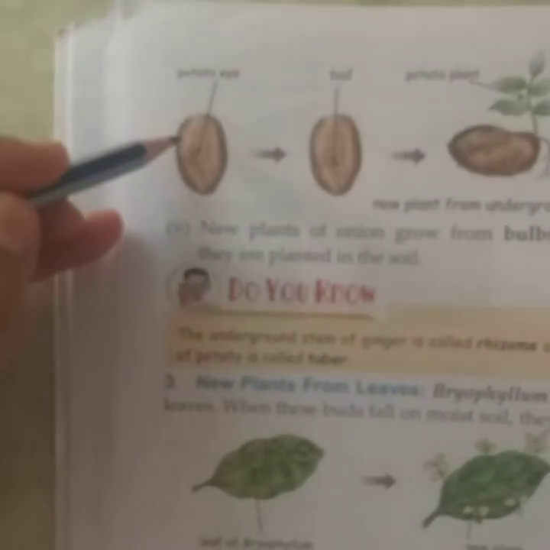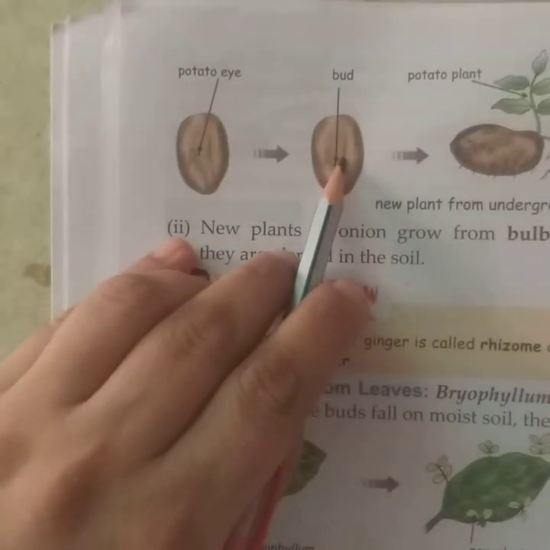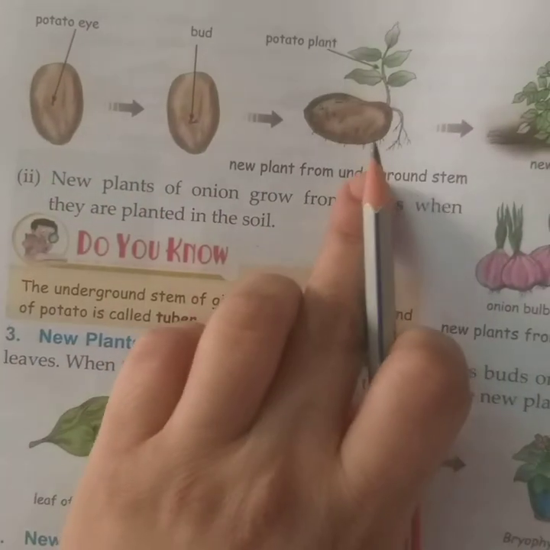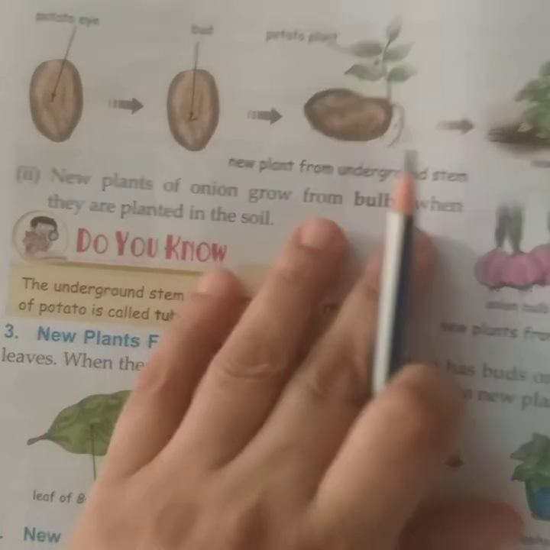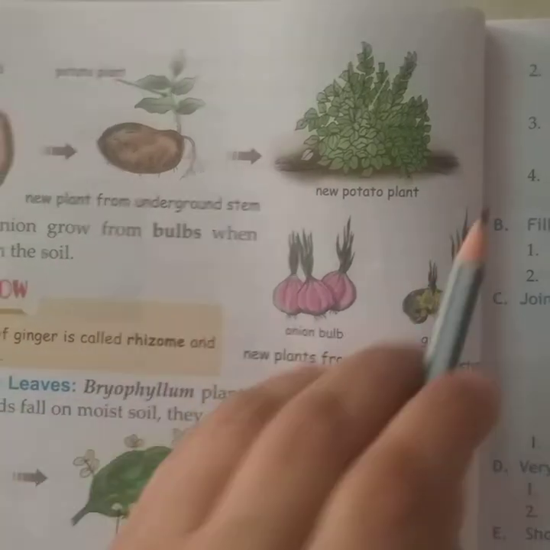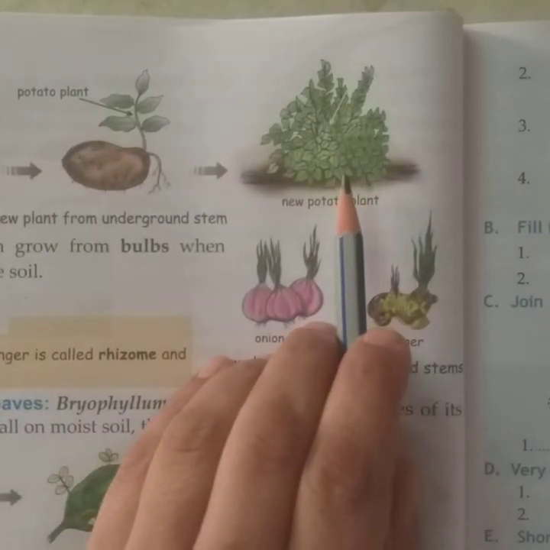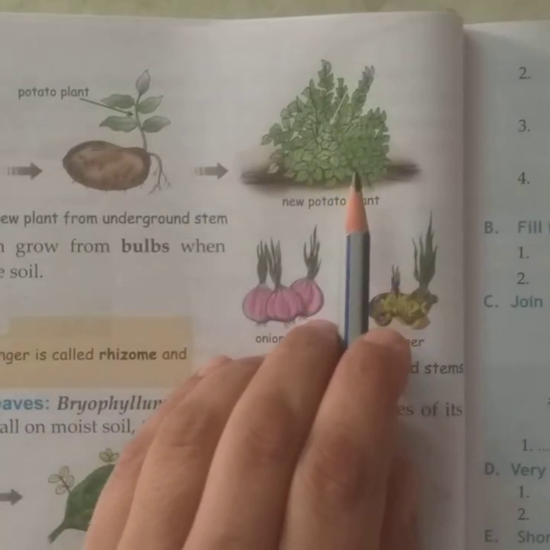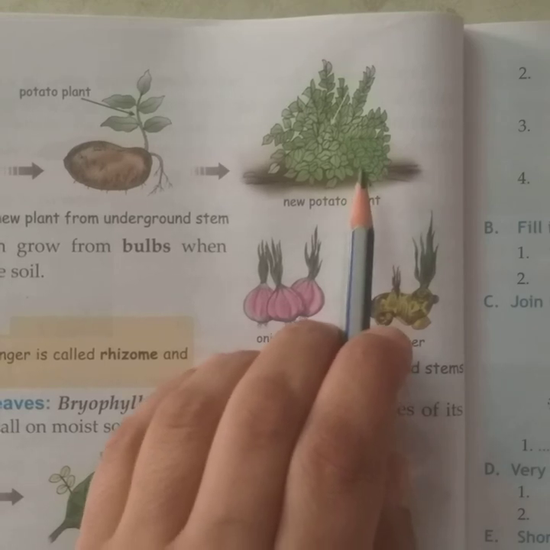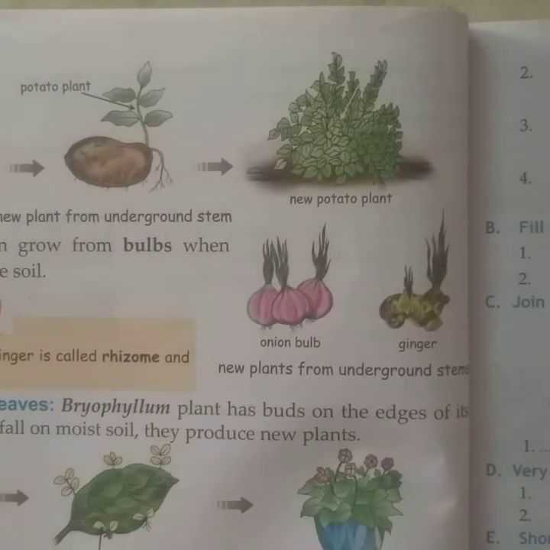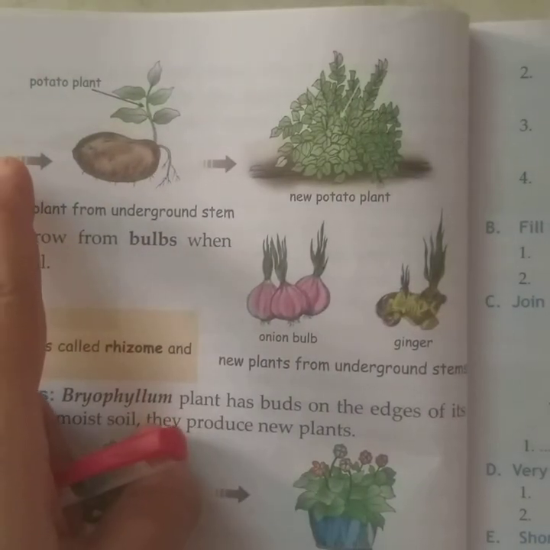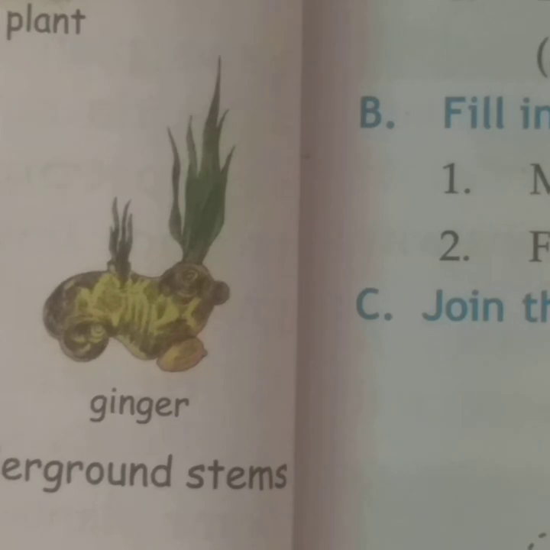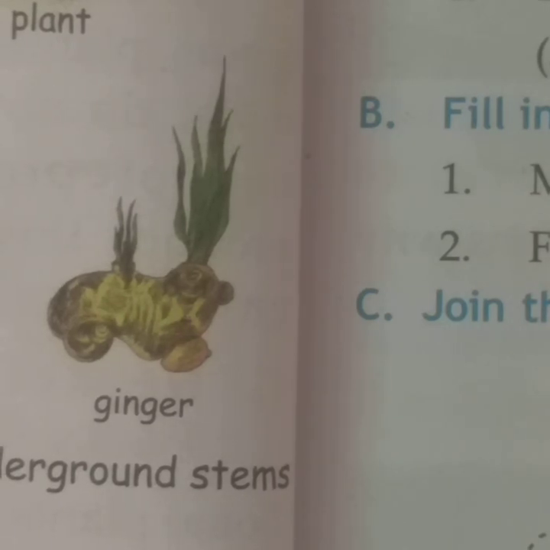So here you can see on page number 50, the potato eye turns into a bud. The bud is sown into the soil, which gives rise to the new plant, and finally a new potato plant is produced from its underground stem. This is another type of vegetative reproduction. First we have seen it from the root, now it is from the underground stem. Ginger also grows in the same way.